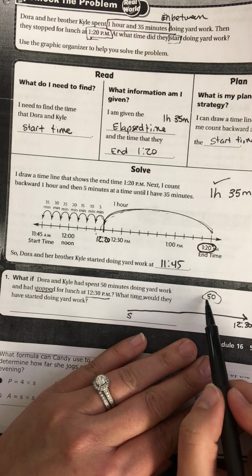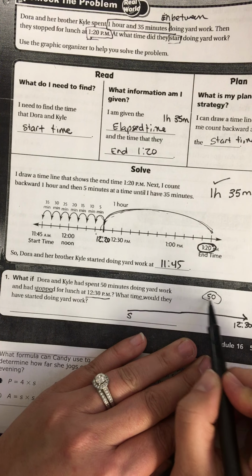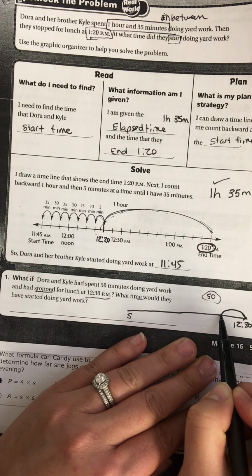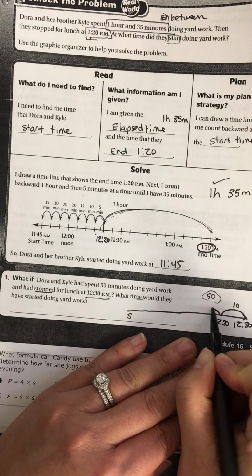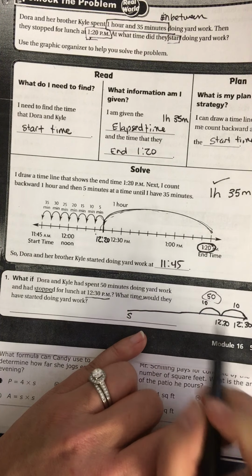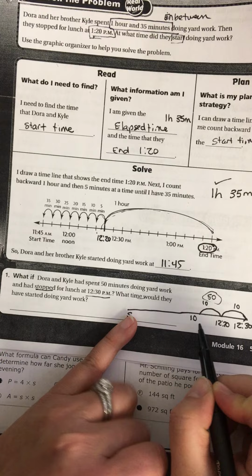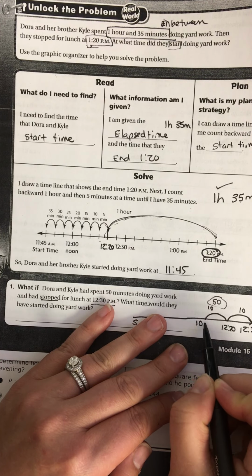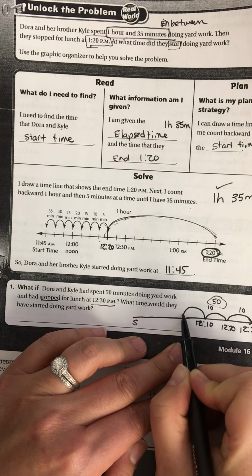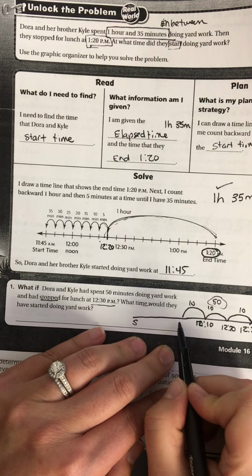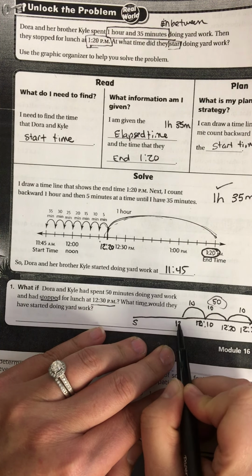And you can separate this. Sometimes I think in 10-minute increments, five 10-minute increments. So if I go back 10 minutes, that's going to be 12:20. Another 10 minutes, like doing our hops, is going to be 12:10. Whoops, I'm sorry, I meant 12:10, and I thought before I wrote. Another 10 minutes, it'd be 12 o'clock.